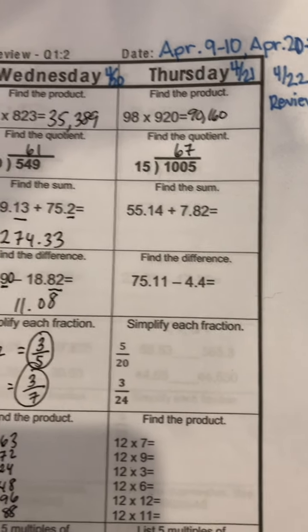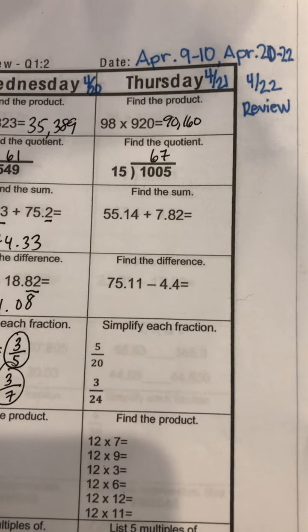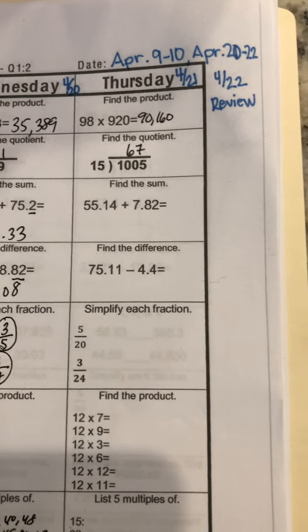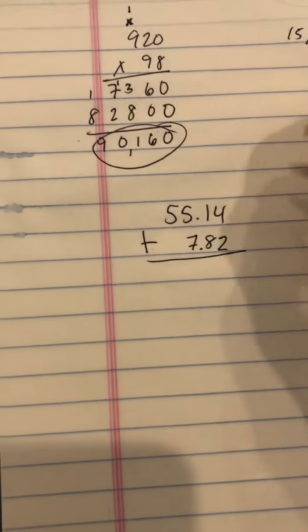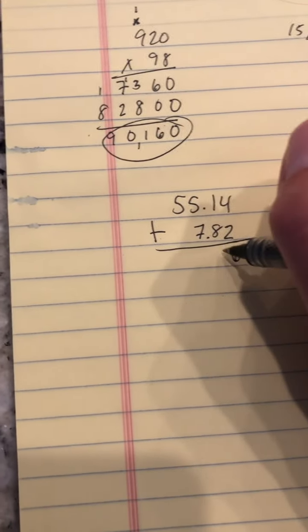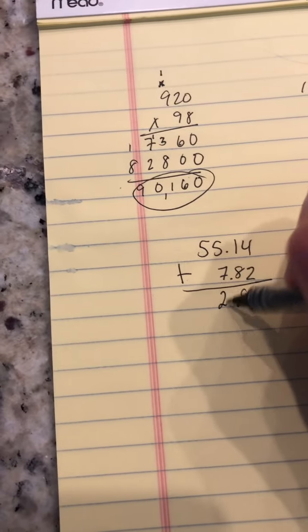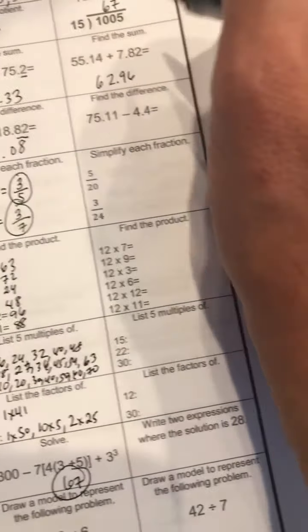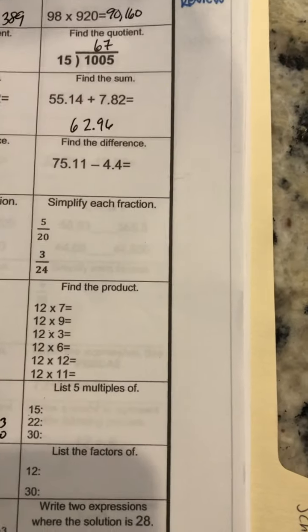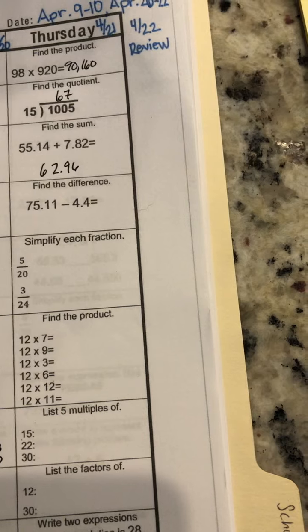Alrighty. Find the sum. 55 and 14 hundredths plus 7 and 82 hundredths. Just make sure you line up every place value so you don't make a careless error. 4 plus 2 is 6. 1 plus 8 is 9. Mark down that decimal. 5 plus 7 is 12, and then 1 plus 5 is 6. 62 and 96 hundredths.